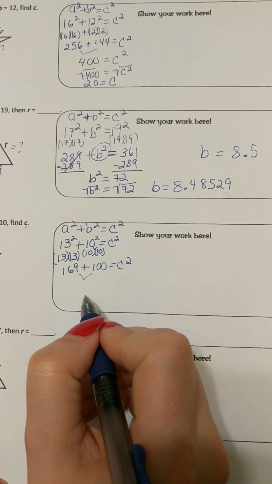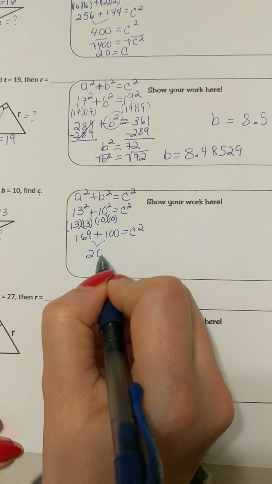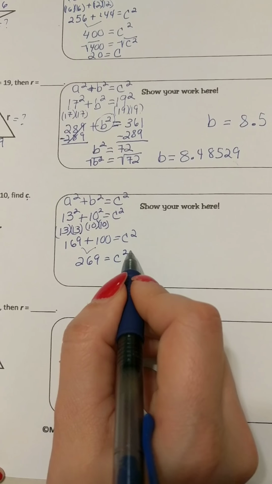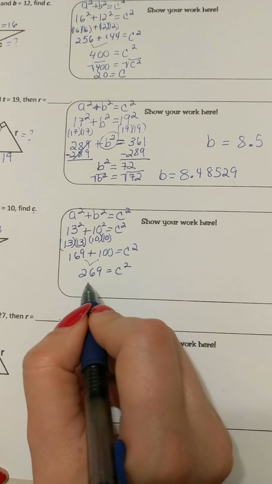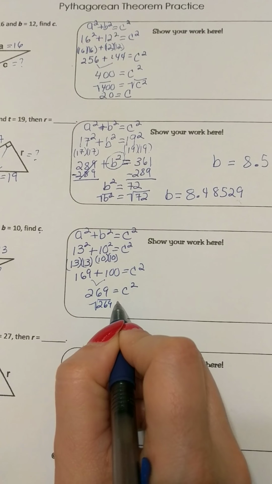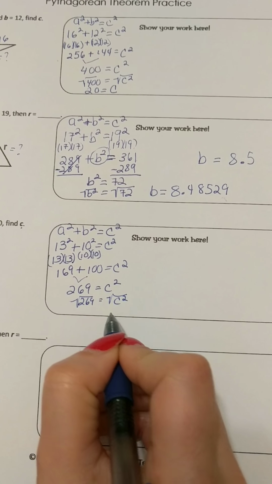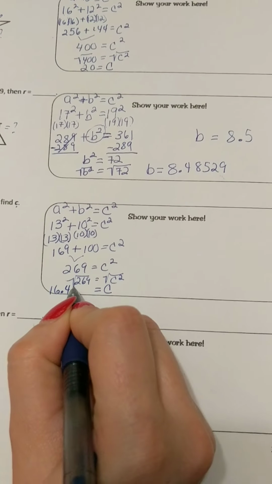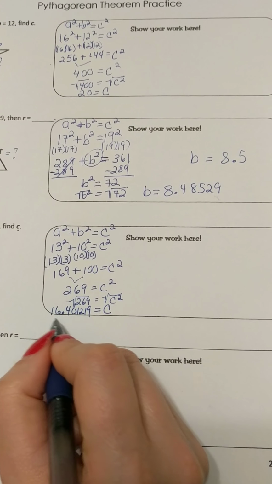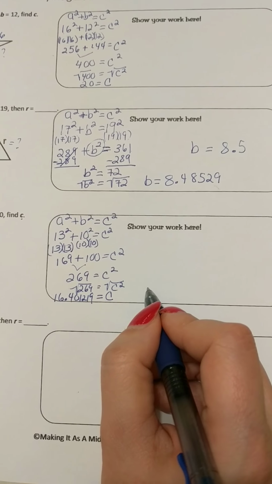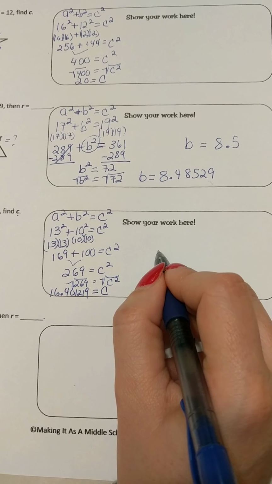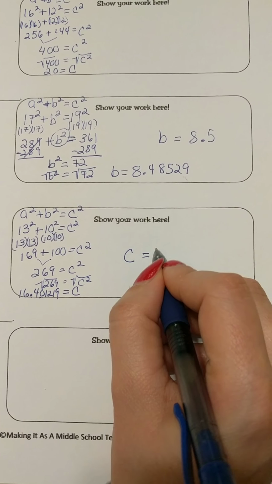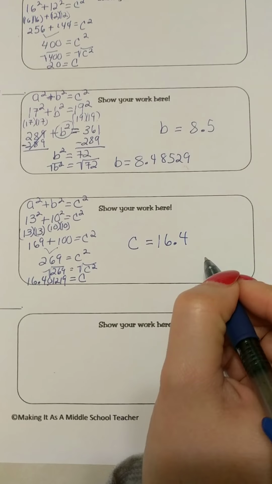I'm going to simply add these two, and I'm going to get 269 equals c squared. Since I'm looking for c, I'm going to use inverse operations, and since this is squared, I'm going to take the square root. Square root of 269 equals the square root of c squared. Therefore, c is going to equal 16.401219. I'm going to go ahead and round that to my nearest tenths place. C is going to equal, see I have a 0 after the 4, so we're going to keep that, 16.4.